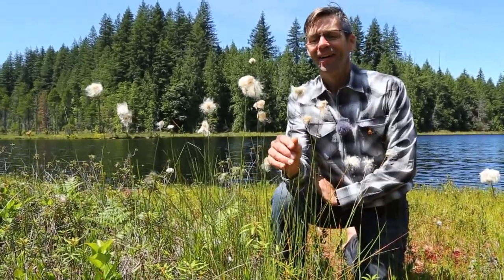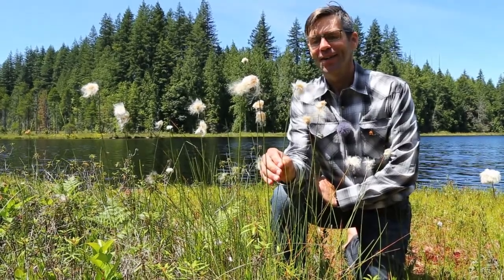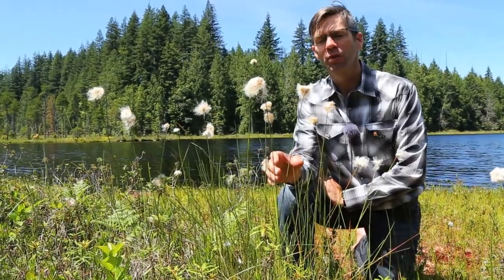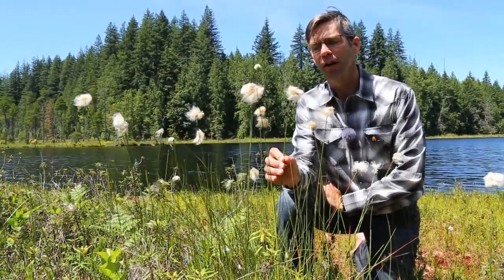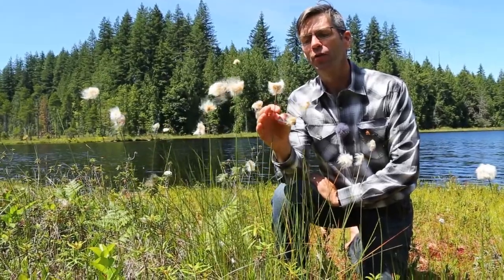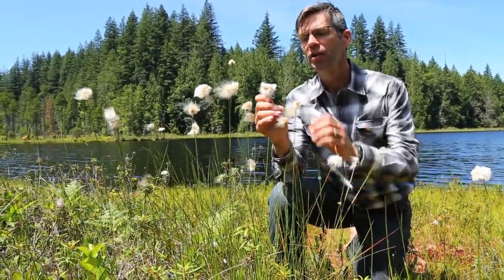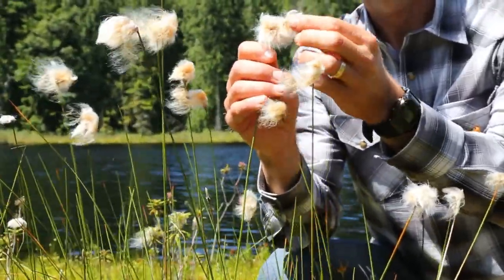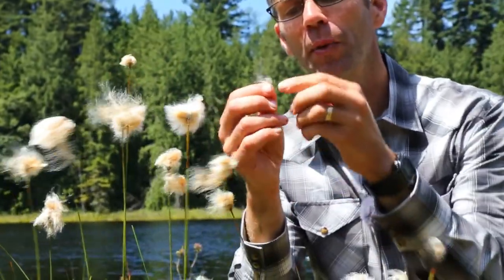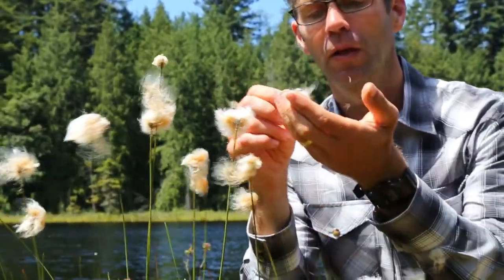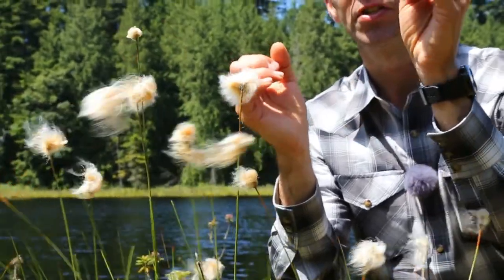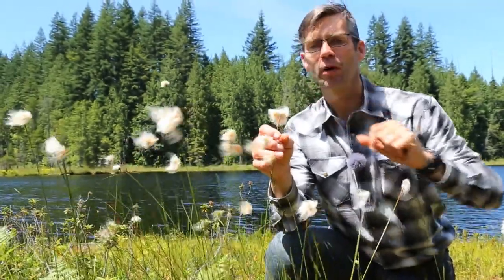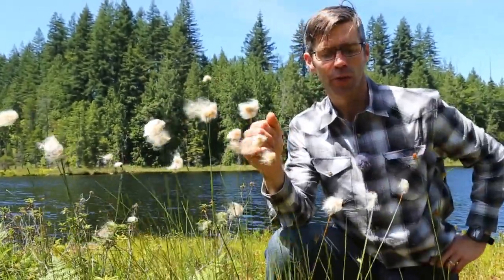This is a plant called cotton grass commonly, or Eriophorum chamissonis, and there are a couple different species, actually 3 or 4 different species of cotton grass in the state, but Eriophorum chamissonis is distinctive in that it only has one clump, or one spike, on all these seeds, with long perianth bristles that come from just one spike. So obviously it's dispersed by wind, and does pretty well in the bog environment. Sometimes it'll show up in fens as well.